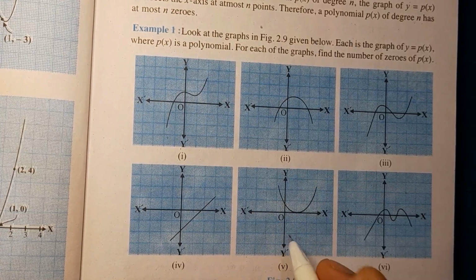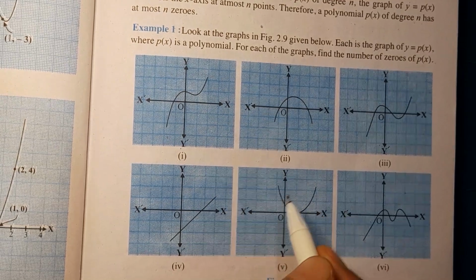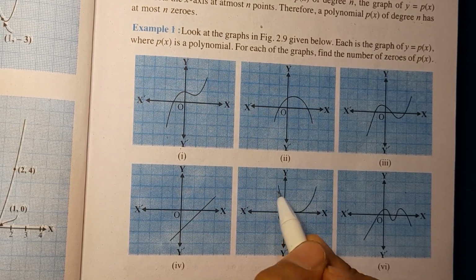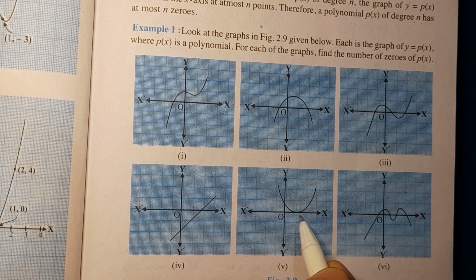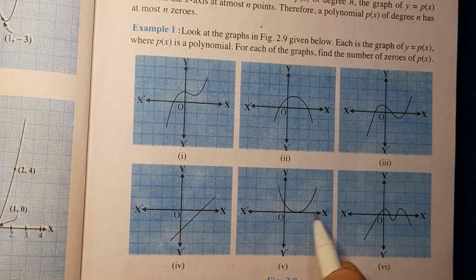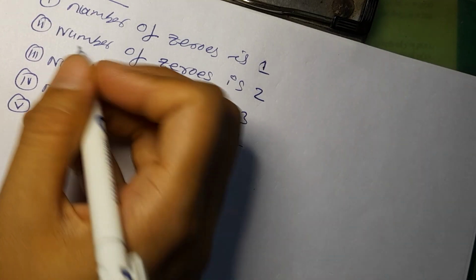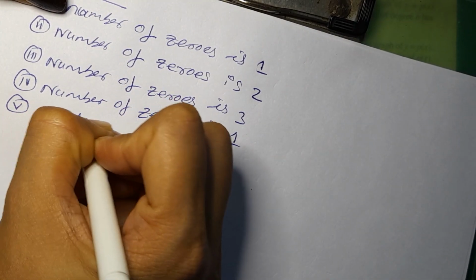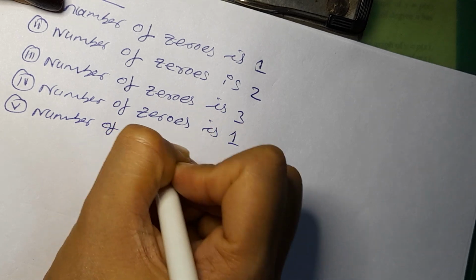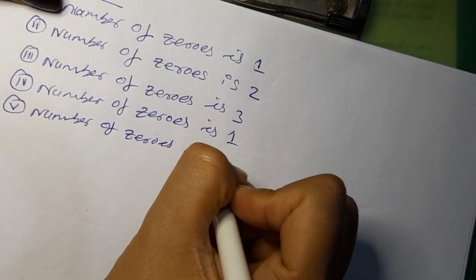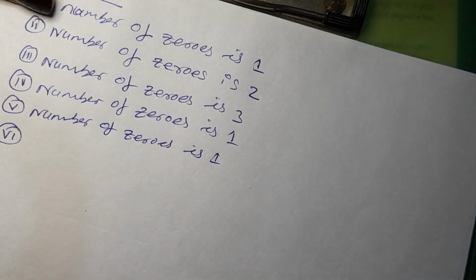Roman number 5. This is the graph, and this is the curve of the given polynomial. At how many points does it intersect? It intersects only at 1 point, only here. Since it is p of x, and cut and intersect mean the same, it intersects only at 1 point, here. So the number of zeros is 1.